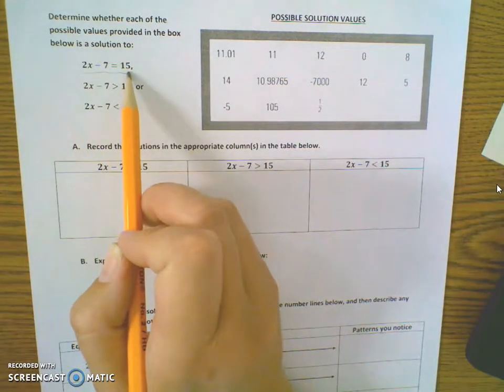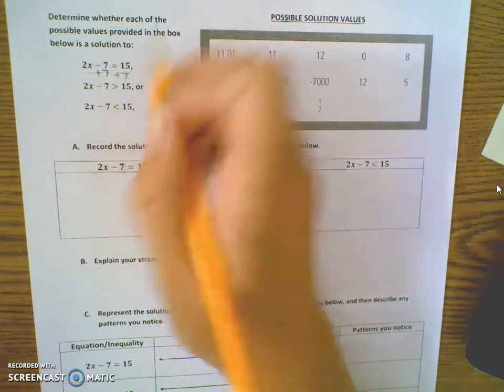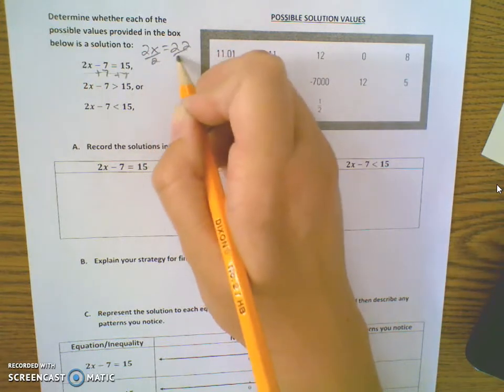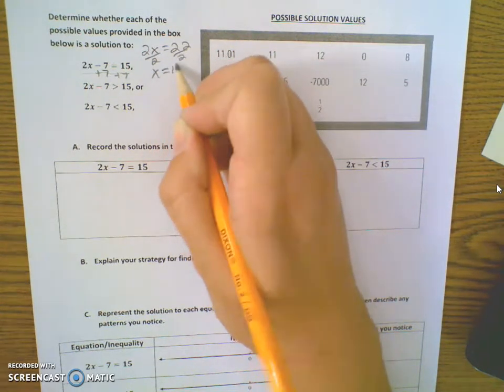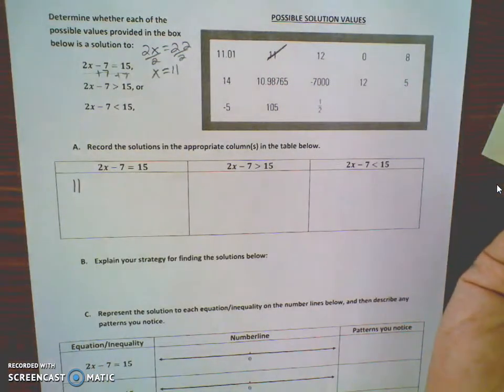So first off, we have an equation, a nice two-step, which is easy to solve. So I'm going to add 7 to both sides, and I've got 2x equals 22, divided by 2, and so I have x equals 11. So I can see that 11 goes right here in this box.